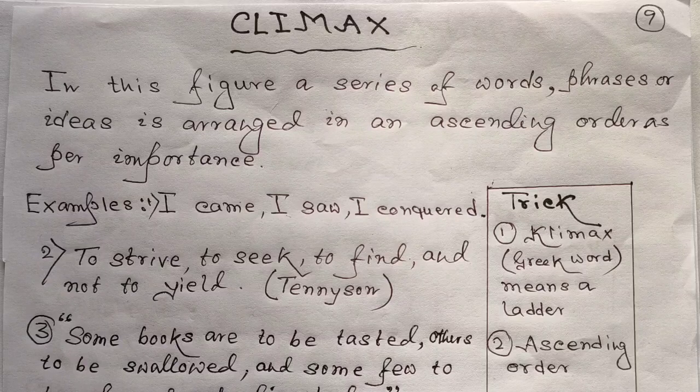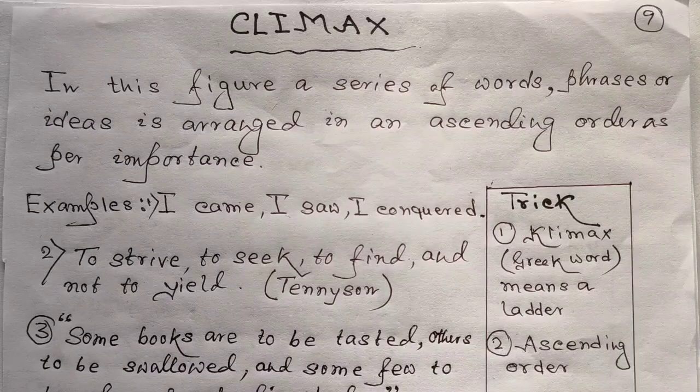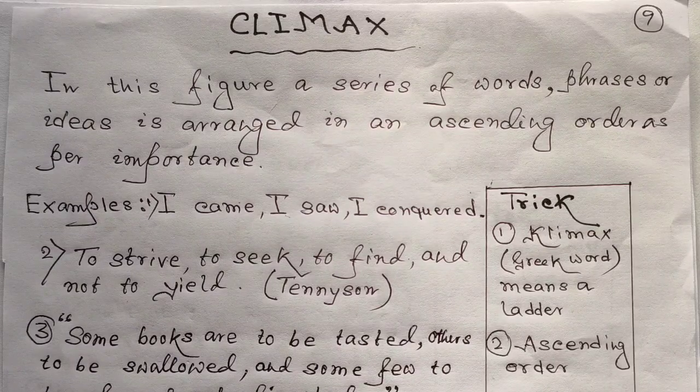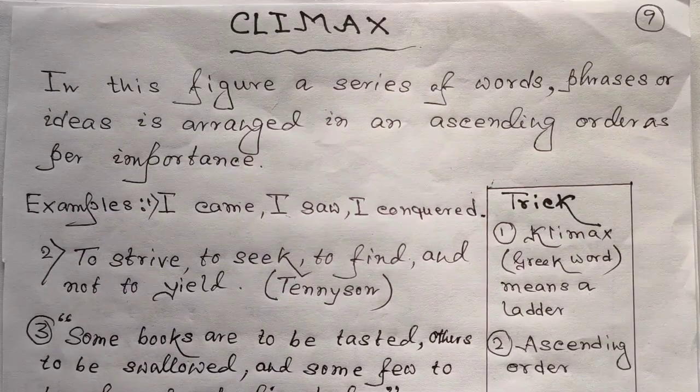Look at the second example. "To strive, to seek, to find and not to yield." This is a very famous line from Ulysses by Lord Alfred Tennyson. To strive means to try hard. And after that, to seek, to find, and the most important part, which is not to yield, comes at last. Here, Ulysses does not want to give in. He wants to continue his quest of knowledge and adventure. And that is why he does not want to yield, means he does not want to give in, he does not want to surrender.